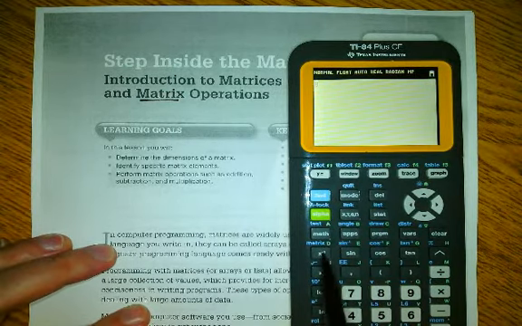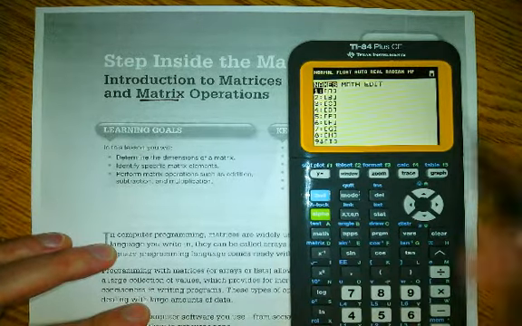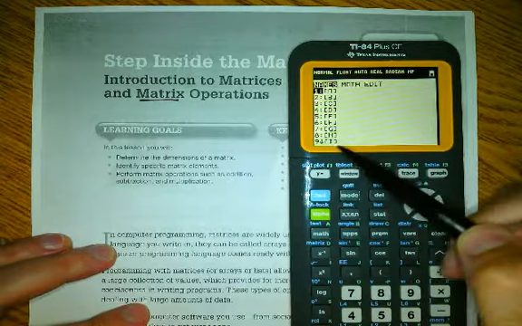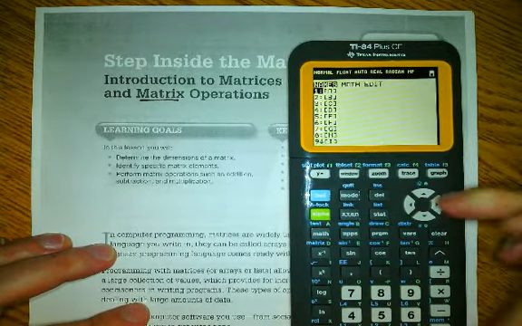Alright, and today for our matrix button, it's this blue matrix right under math and right above x negative 1, which is the inverse button. So we're going to hit second and that x negative 1 button. I'll show you what that looks like. And it's going to come up to this matrix screen. Alright, to enter anything in, you must go to edit.